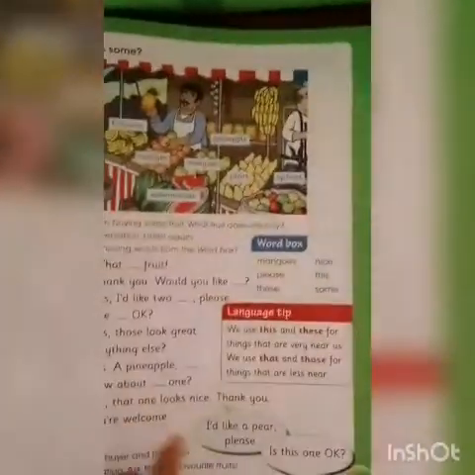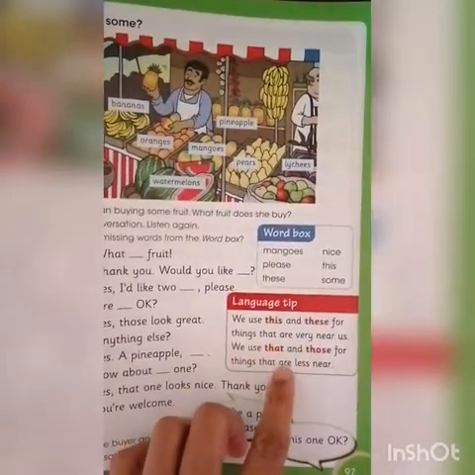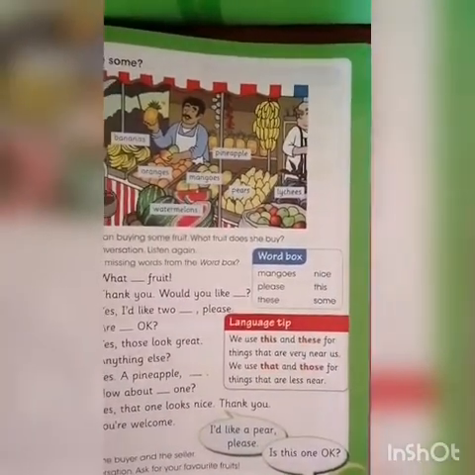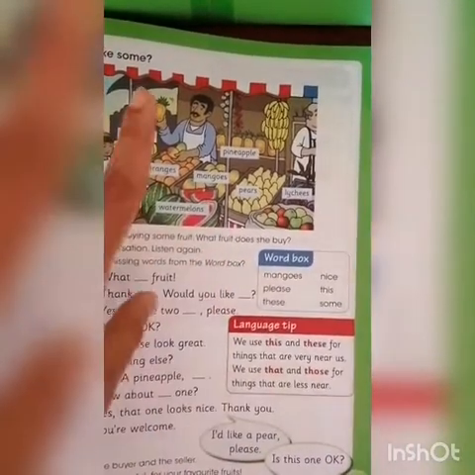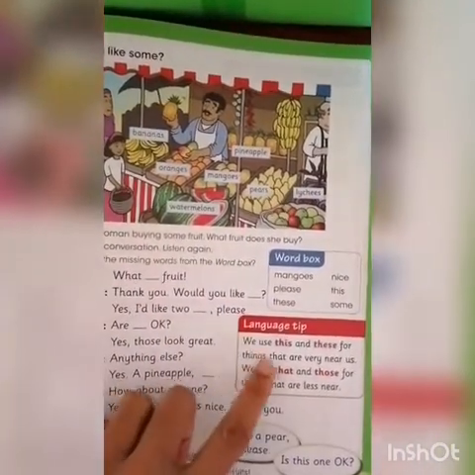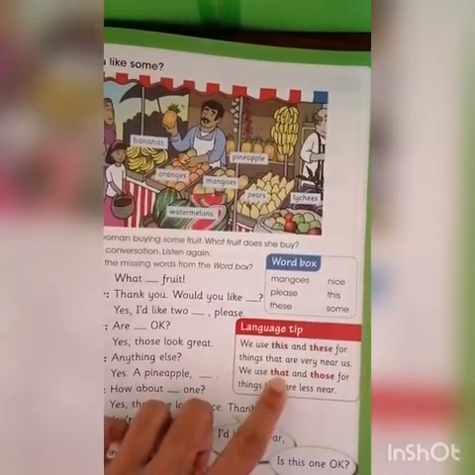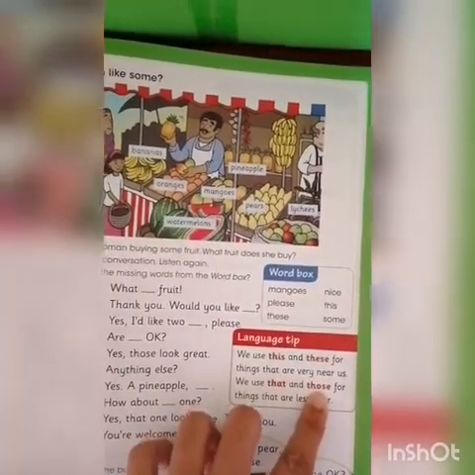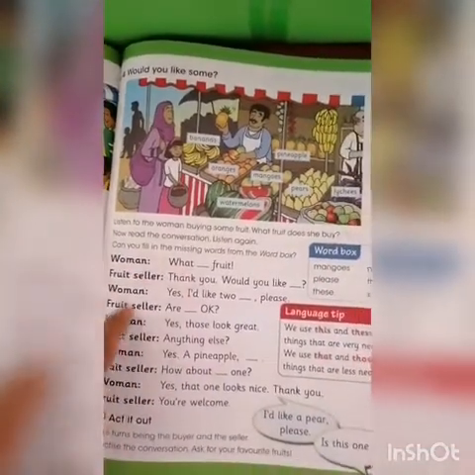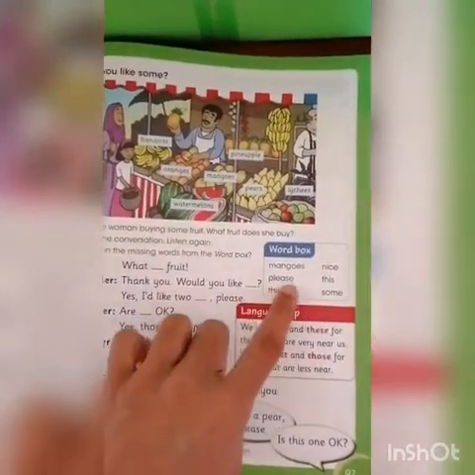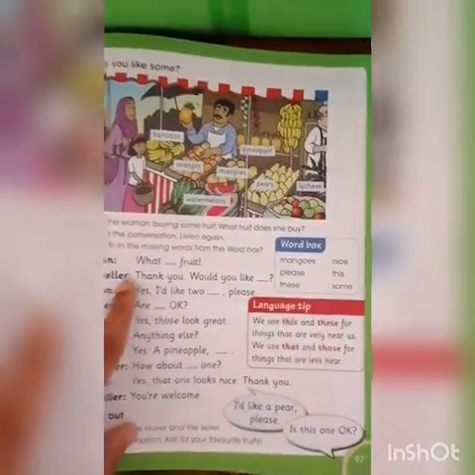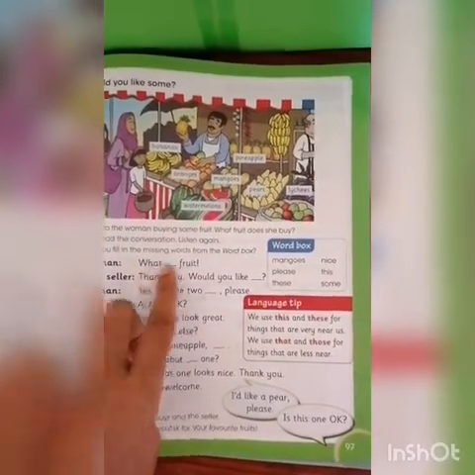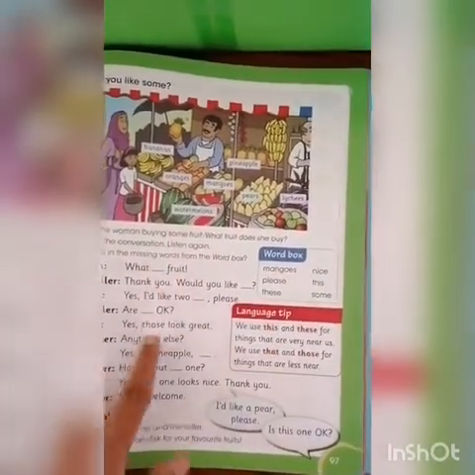Now, on the next page, you can see that we are speaking about that and those. So now, if you have something near, you can use this. If you are pointing to something far, we can use that. That for one, those for more than one, but they should be far. Okay? I want you to read this here and fill in the spaces with the missing word from the word box. So I will do the first one as an example. What fruit? What nice fruit. I want you to complete this, please.